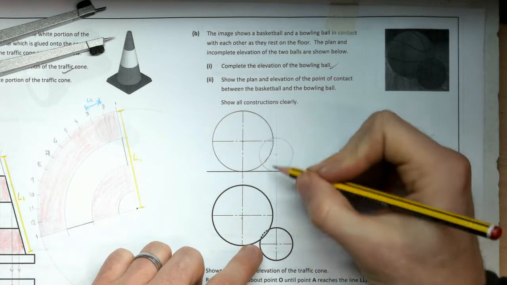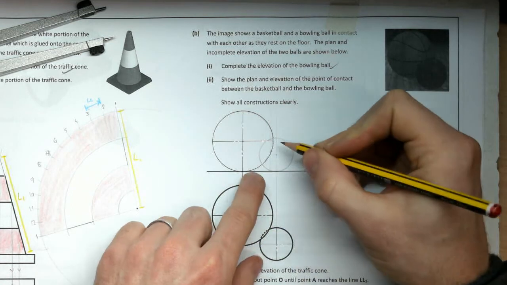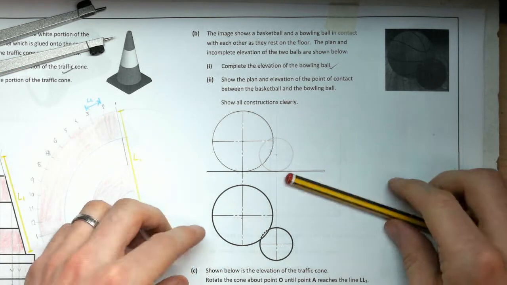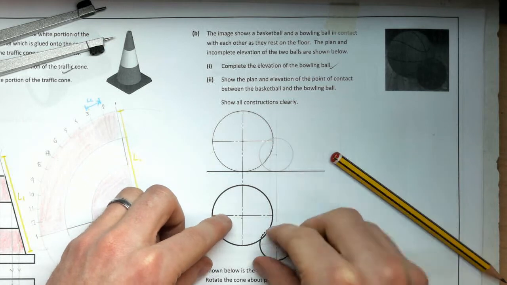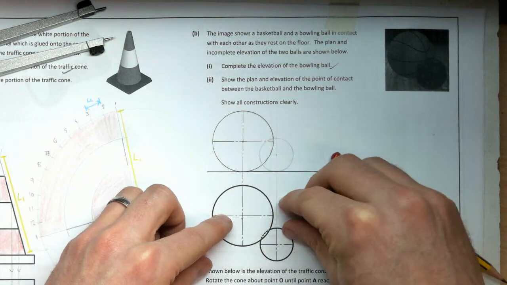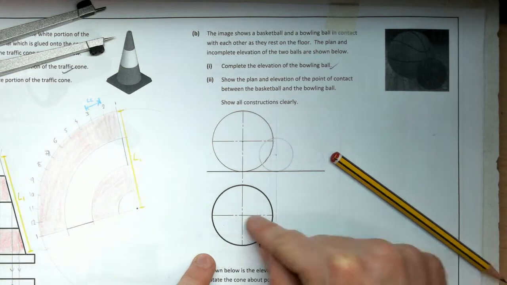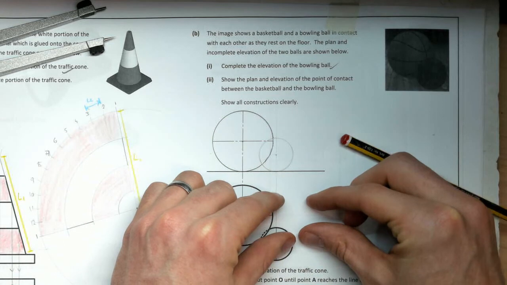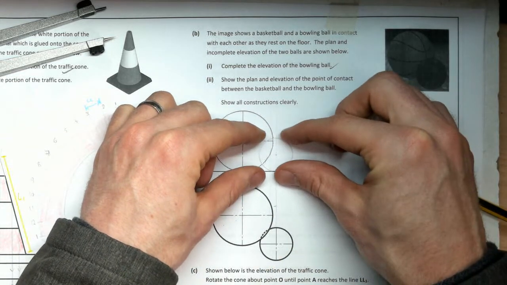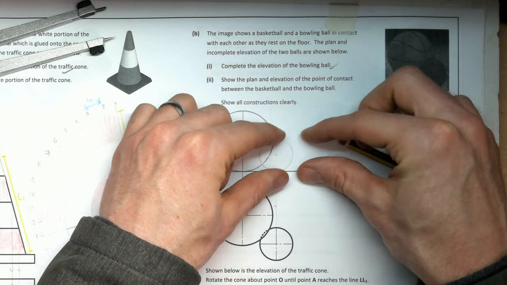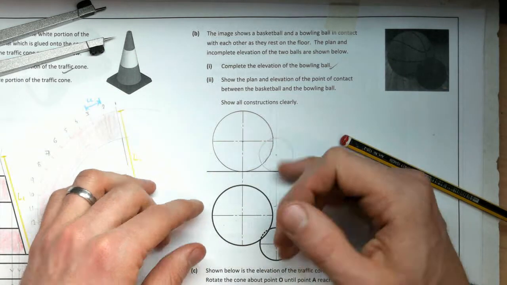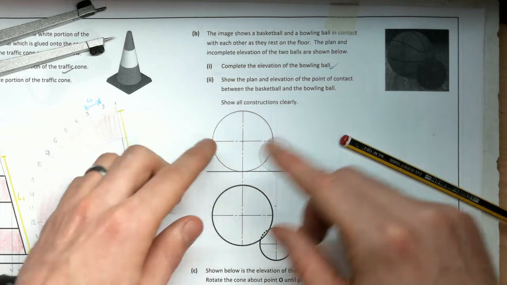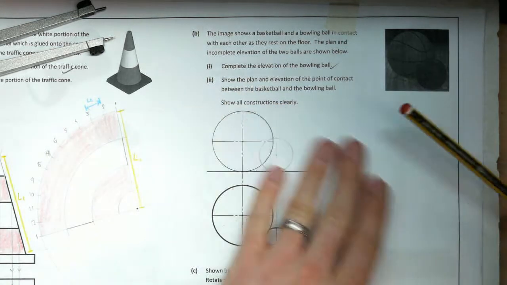At the moment, we can see that it's crossing in this view and crossing this view, so it's not going to give us our point of contact. What we're going to do is rotate this ball around so that it's resting along the same axis. If you imagine this ball rotating to this position, in the elevation it's going to be moving out like so. When I have those two circles in contact, I'll be able to find the point of contact, and then I can bring it down into the views that I have currently.